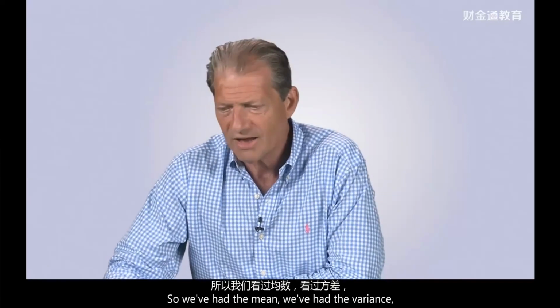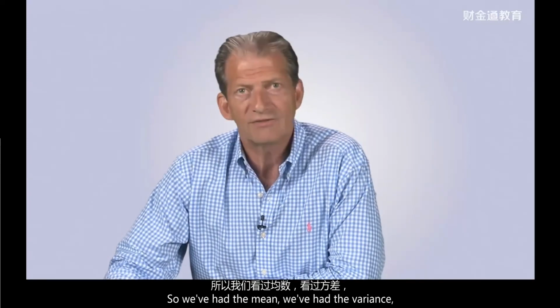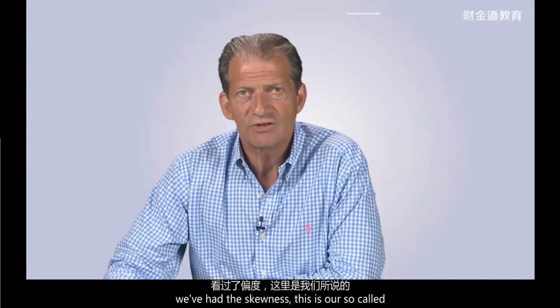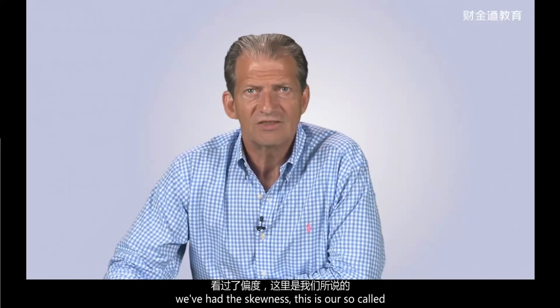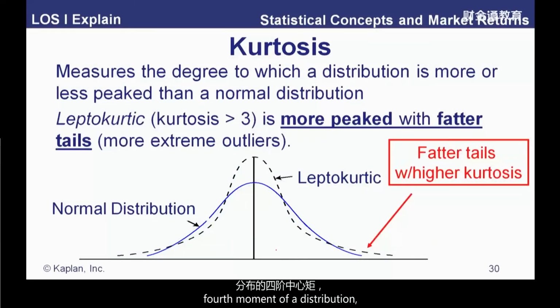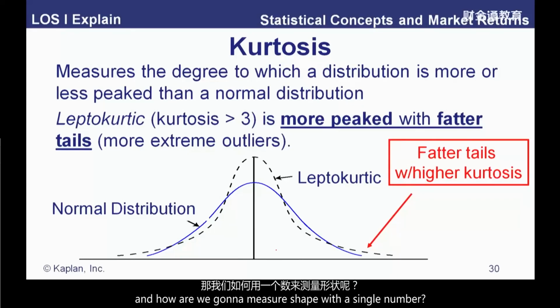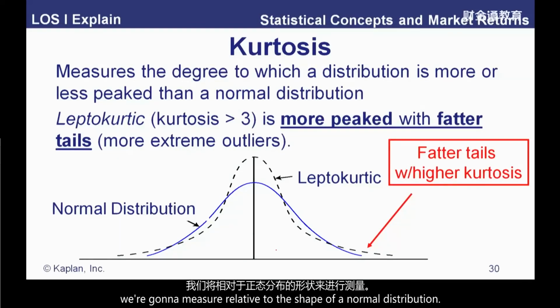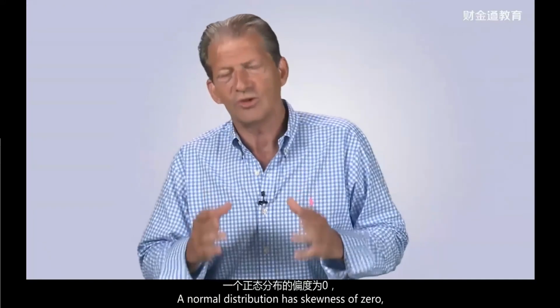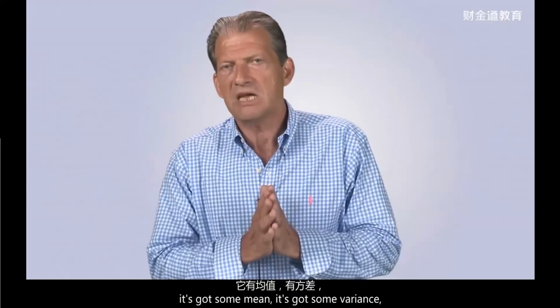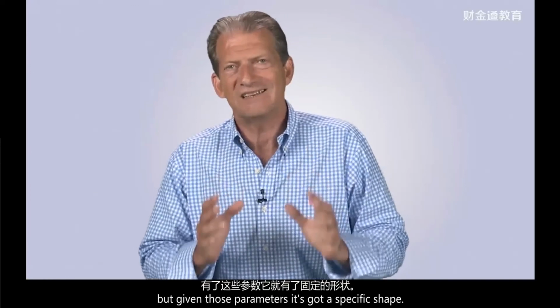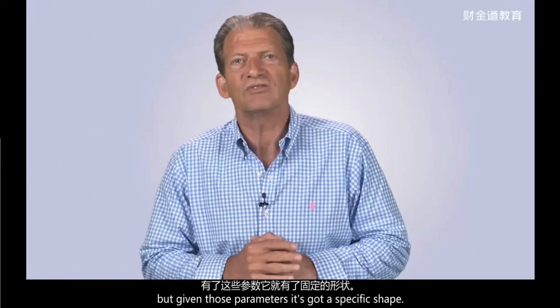So, we've had the mean, we've had the variance, we've had the skewness. This is our so-called fourth moment of a distribution, and kurtosis is a shape parameter. And how are we going to measure shape with a single number? Well, we're going to measure it relative to the shape of a normal distribution. A normal distribution has skewness of 0, it's got some mean, it's got some variance, but given those parameters, it's got a specific shape.